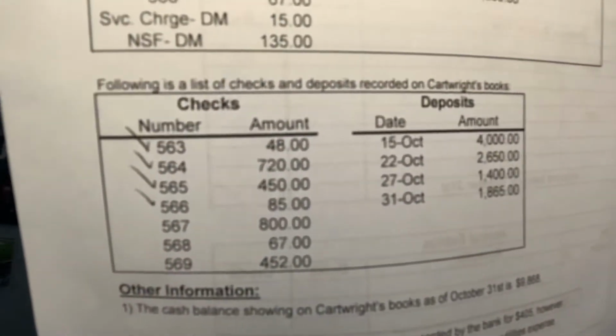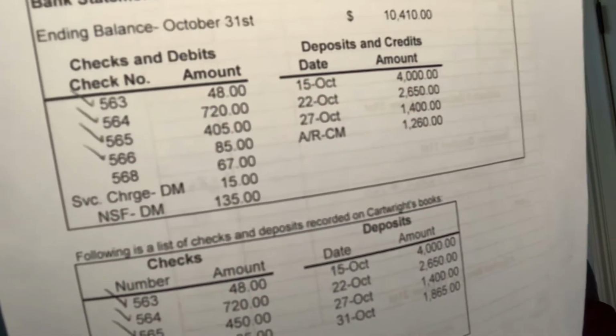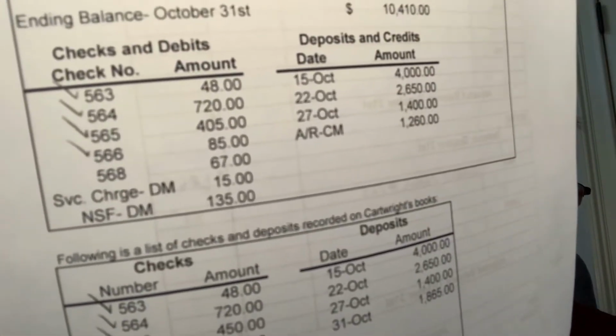How about check number 567? 567 for $800. Did that check clear the bank? Well, the answer this time is no. It didn't clear the bank. Does this mean that there was an error? Not necessarily, especially with things like checks. Think about it again. The business probably wrote the check and then sent it off in the mail. Well, who knows how long that took?